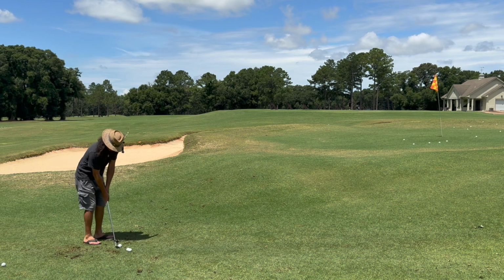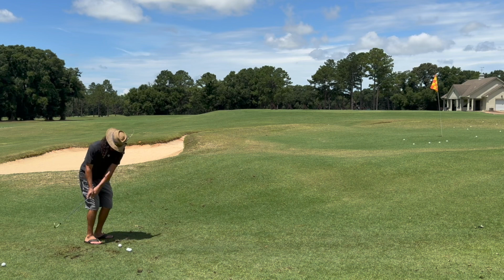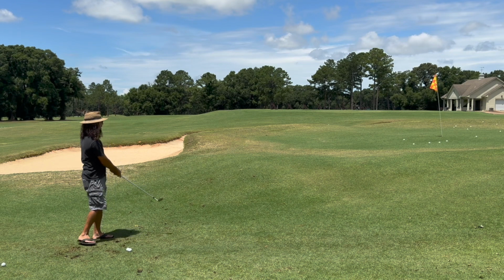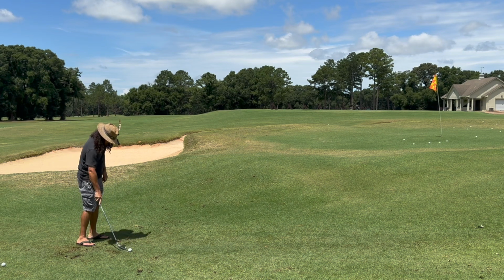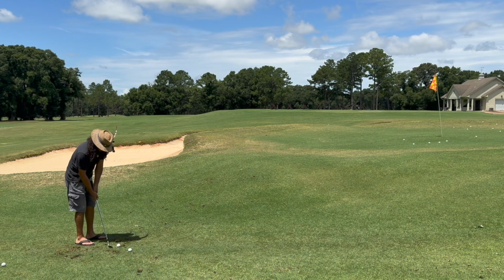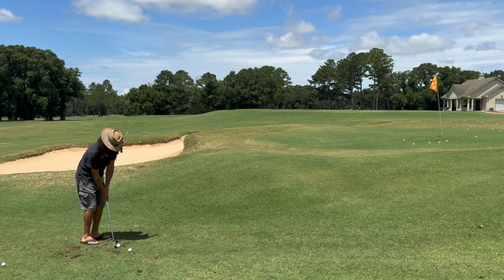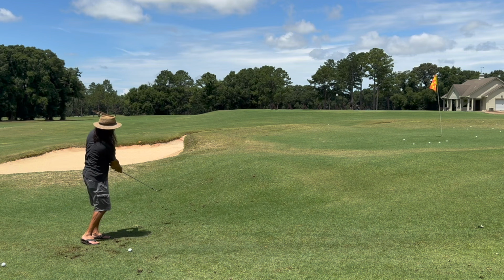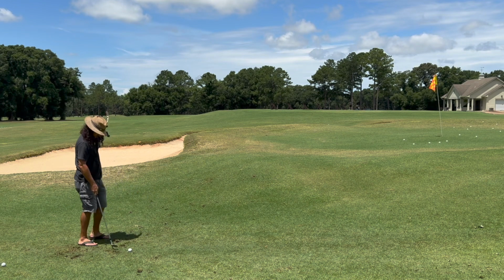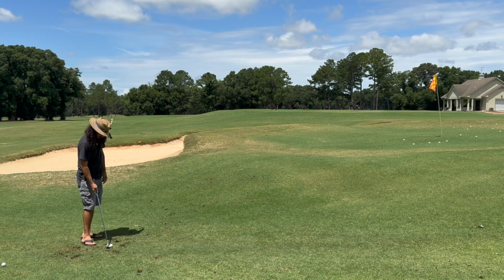So here I'll show you a low shot. I do play the ball in the back of my stance where I have quite a bit of shaft lean. And then I can send the ball quite low like this. I'll show you that again. Oh, hit the pin. All right.